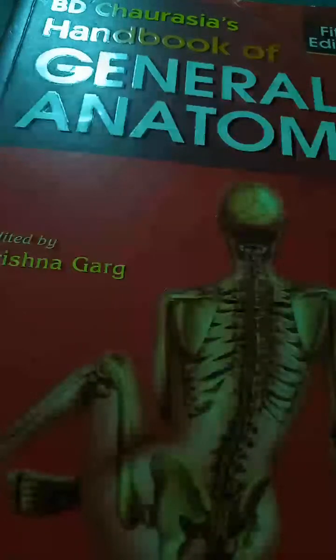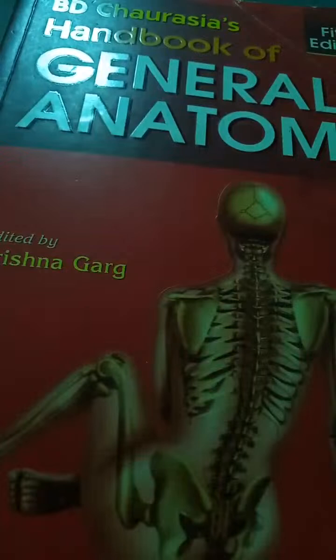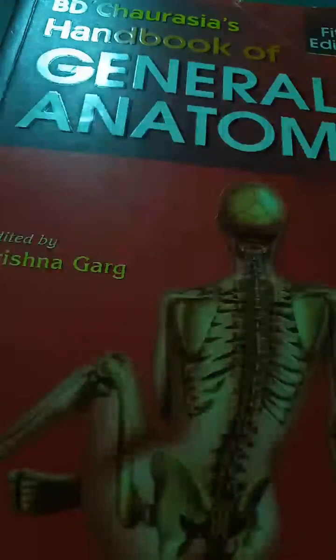Muscles are attached to bones. Blood vessels, nerves, and lymphatics form neurovascular bundles which course in between the muscles along the fascial planes. In this topic we will look at how our body is arranged, how our body is in a beautiful shape.